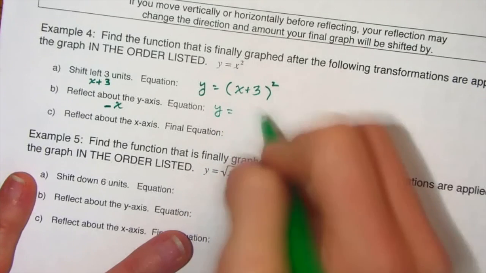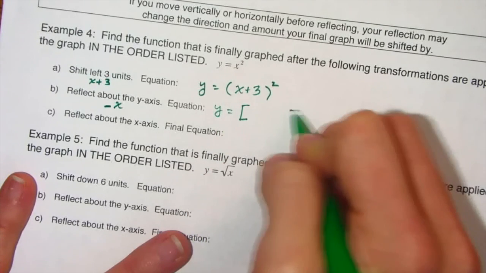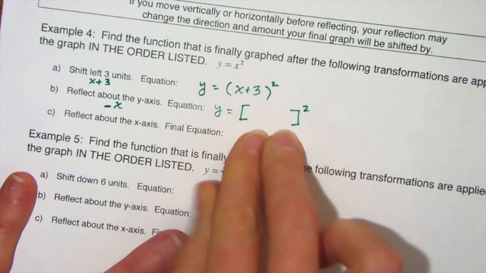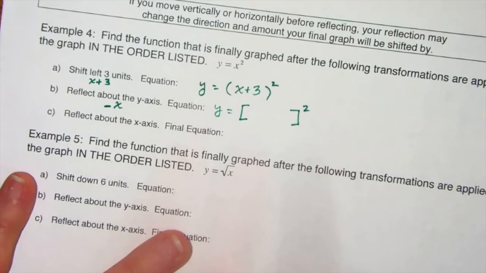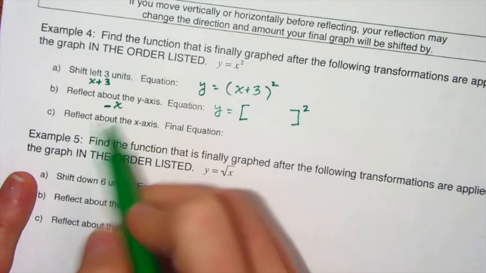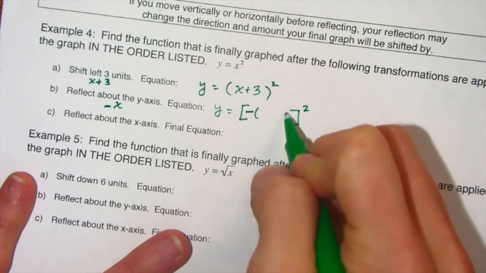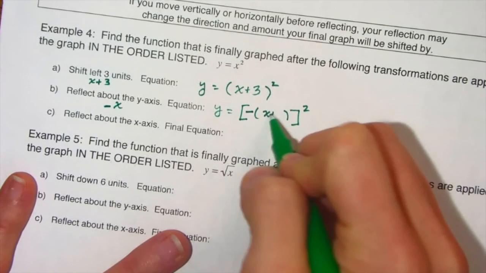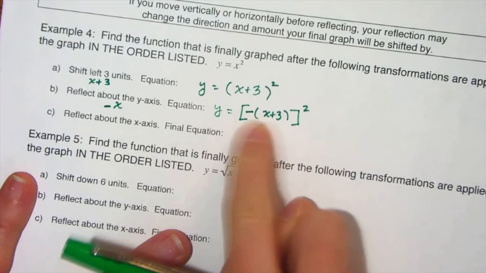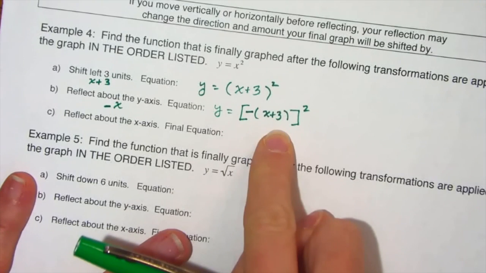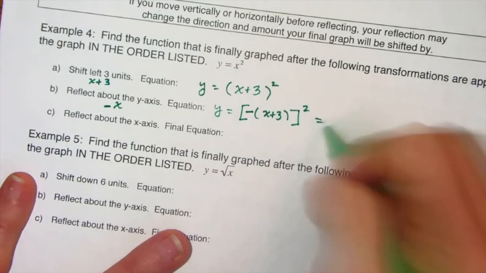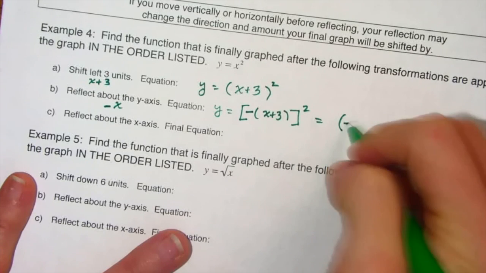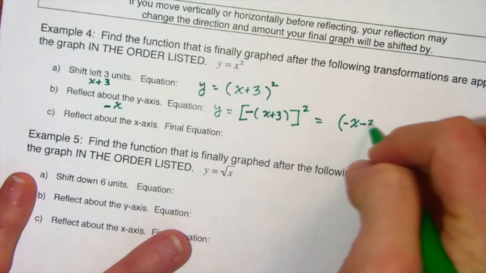So we come over here, and what I'm going to do is put a set of parentheses squared. So everything in the bracket is inside my function, and I need to do the opposite of what was inside. So this was my input, x plus 3. I need to do the opposite of the whole thing, and so now we really have the opposite of x minus 3 quantity squared.